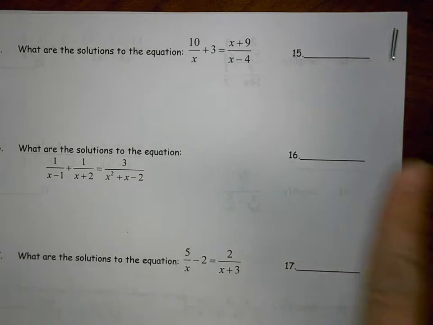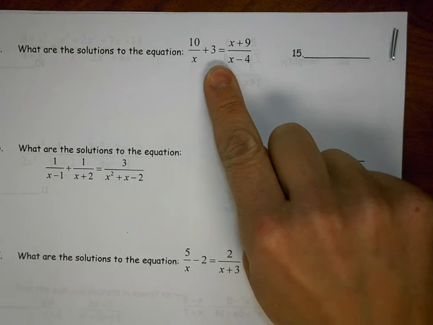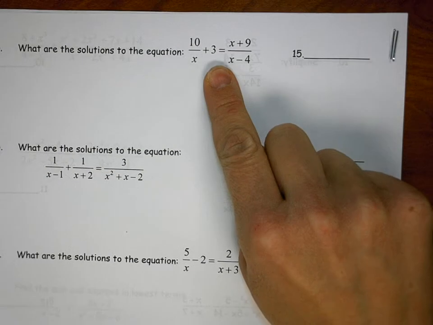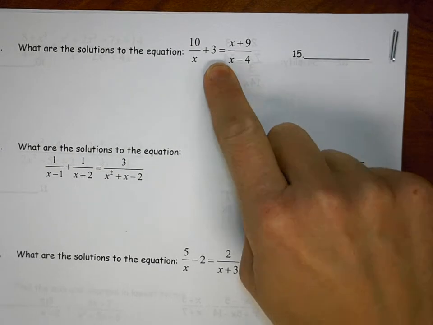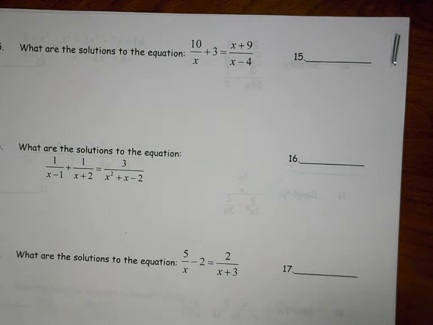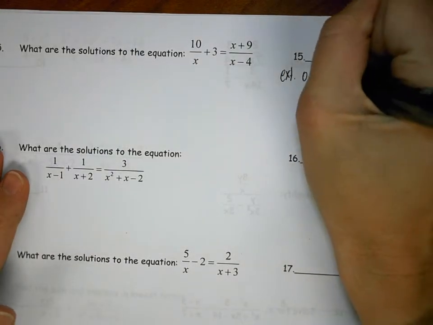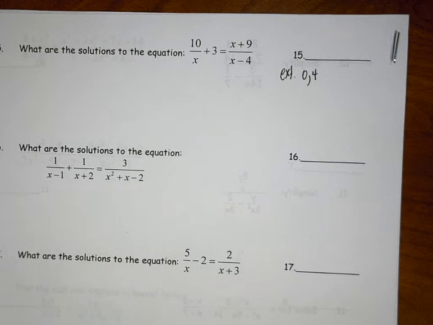So 15. Now notice on this problem how there is an equal sign. Whenever you have an equal sign, you need to first note what your extraneous solutions are, because if that becomes one of your answers, you know that it won't work. So on this problem, what are my extraneous solutions? 0 and 4. So we just make a side note of that in case those end up becoming our answers.